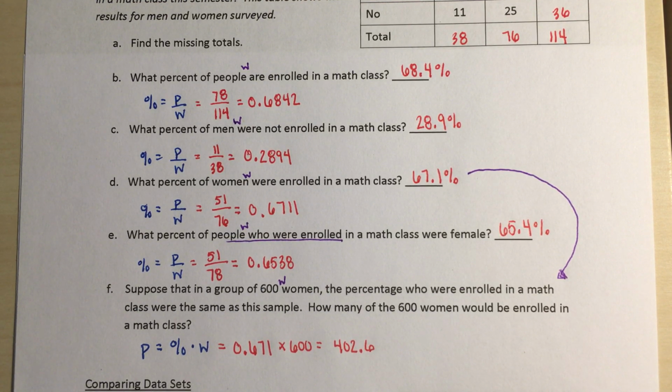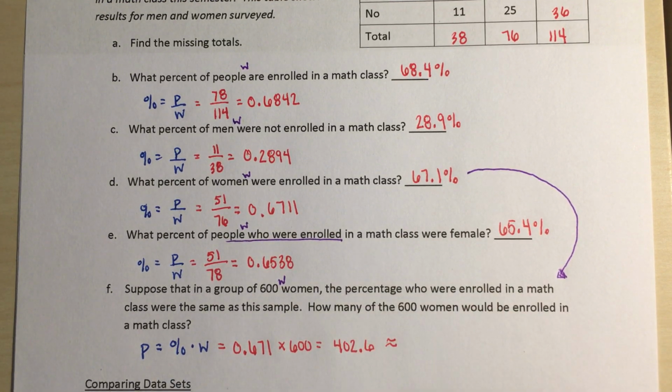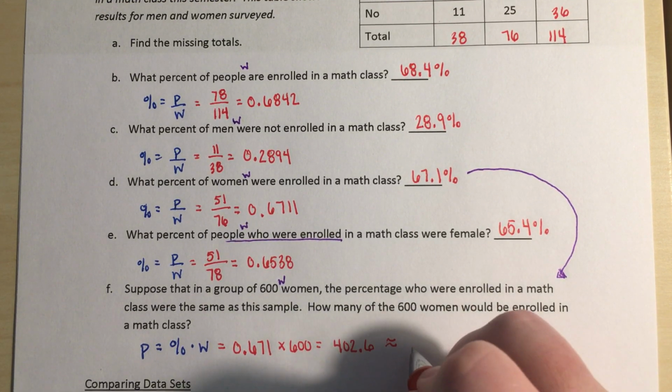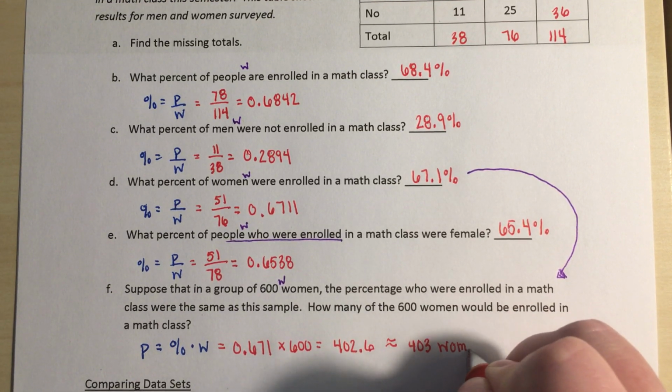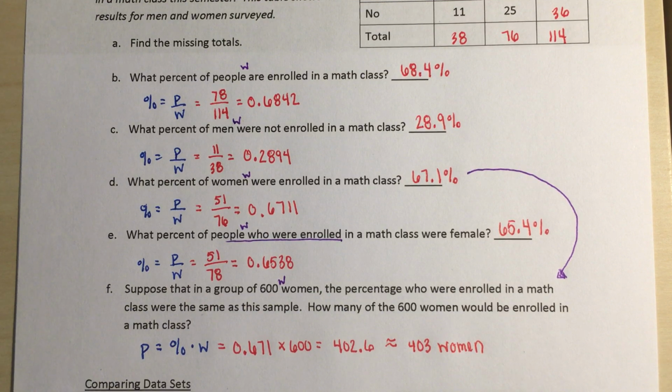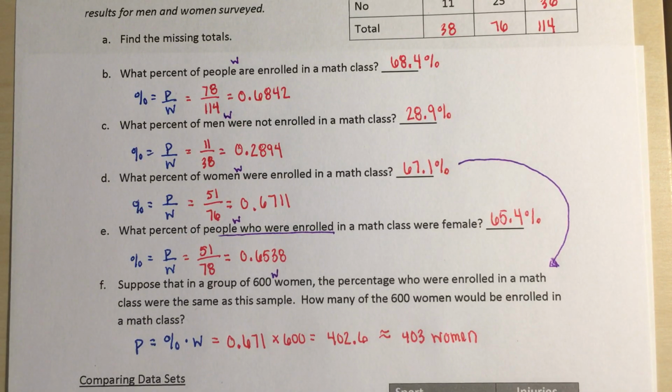So we're going to round this to the nearest number. I'm going to put little squiggly lines because that means approximately equal to, and we round to 403. We round up because of that 6 after the decimal point. So in a group of 600 women, if the percentage was the same as in our sample, we multiply and round to get 403 women.